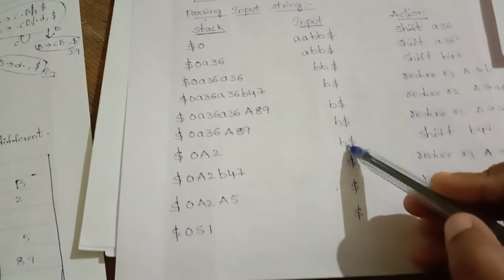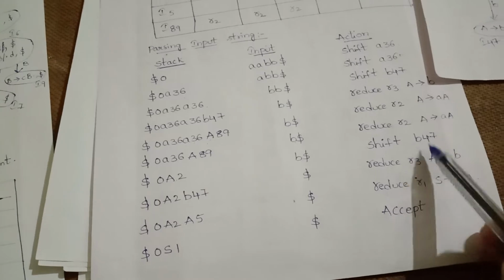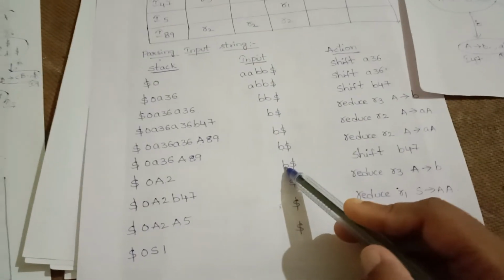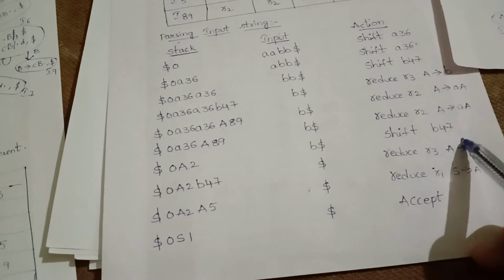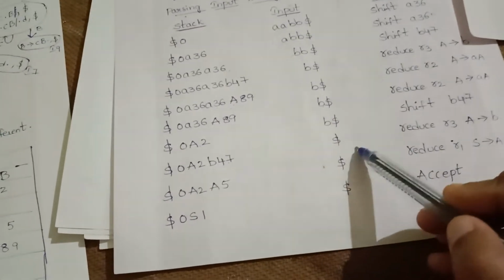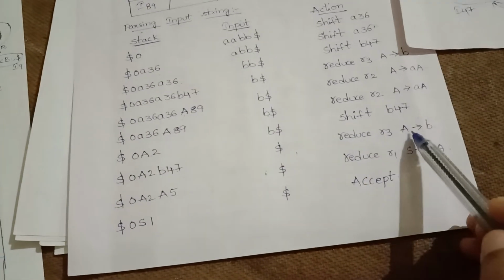Now 2 on small b. We have S47. Shift 47. So write shift. The symbol we are shifting here is B. So write shift B47. So B47 is shifted here. Now 47 on dollar. We have reduce R3.